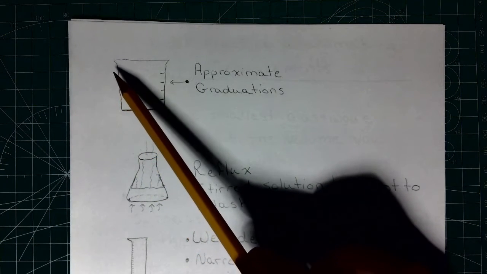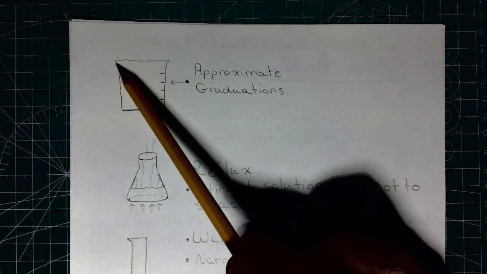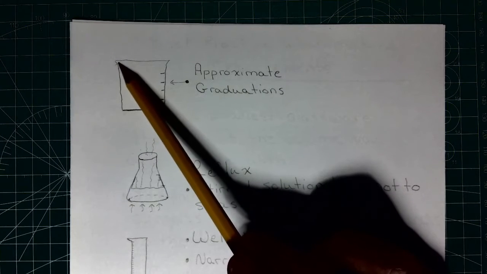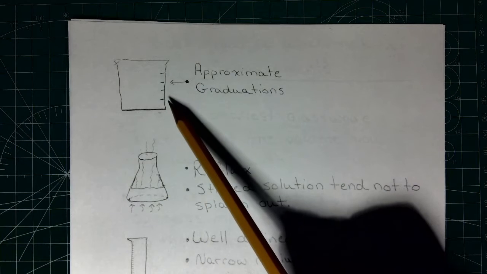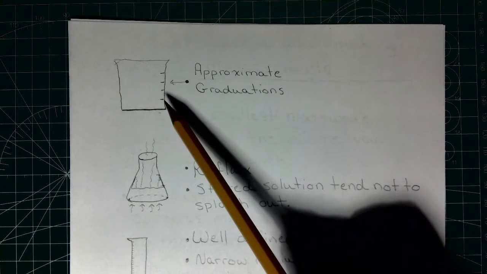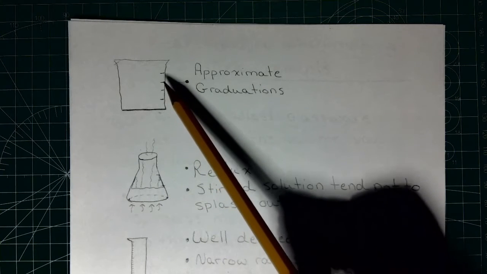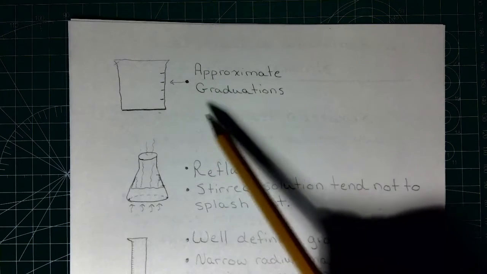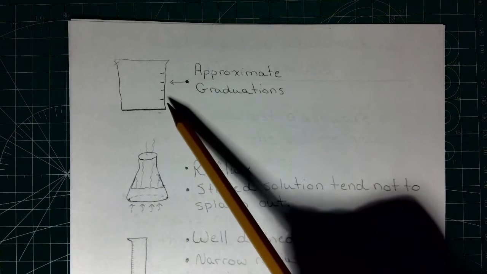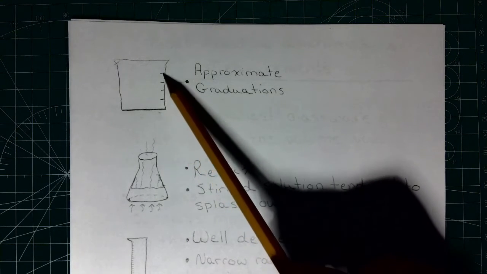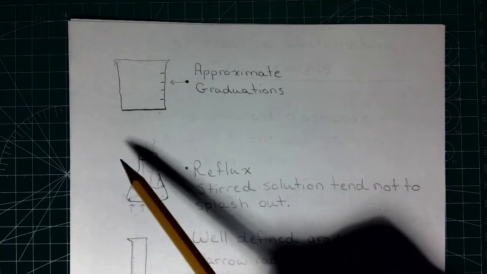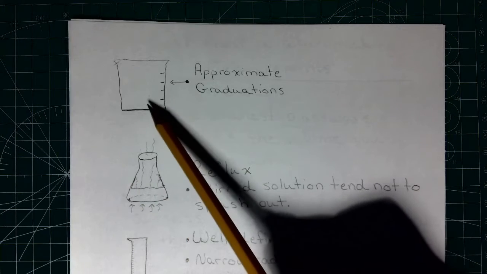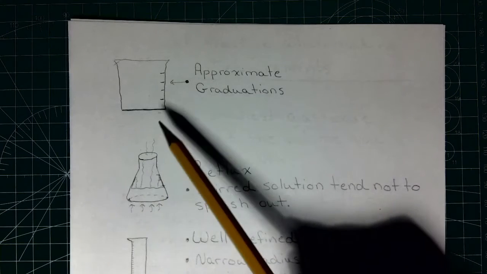It usually has a little divot right here that makes it so that it pours nicely out of it, and it's got some graduations on them, but they're not really very accurate at all. They're only for approximate amounts, so you can't make very careful measurements with it, but it's very convenient for transferring approximate amounts from one container to another.